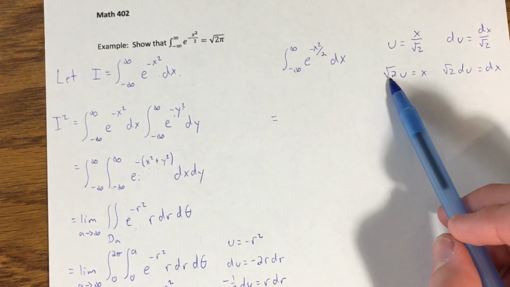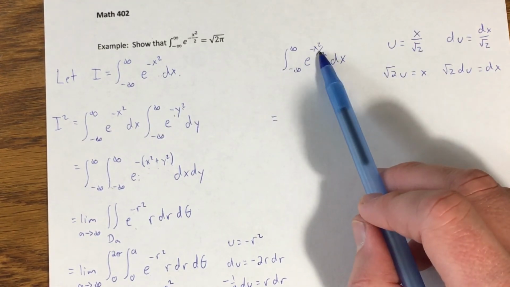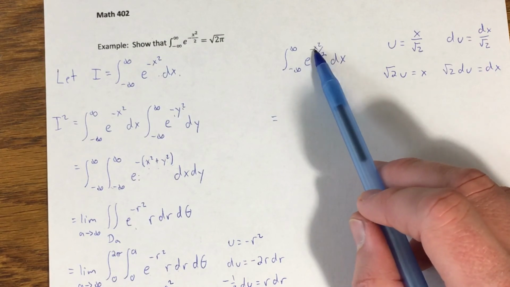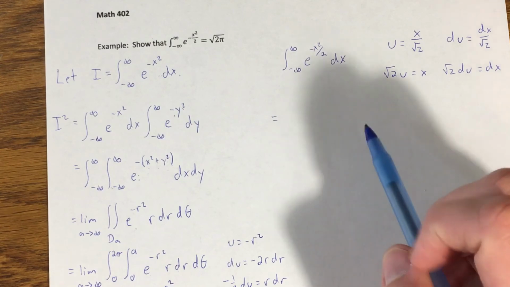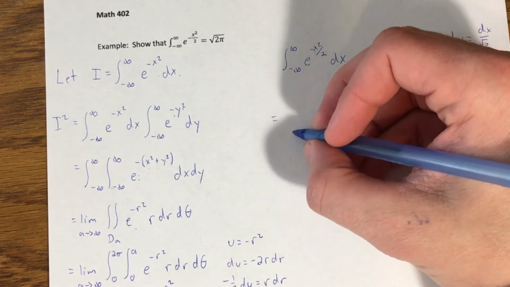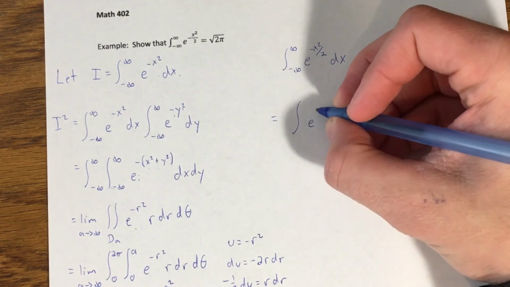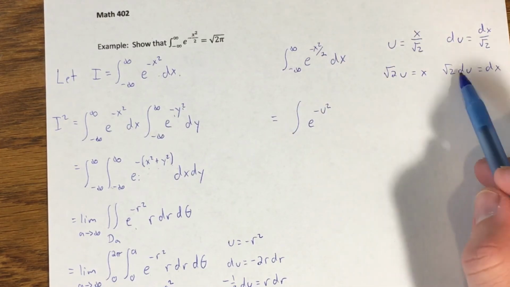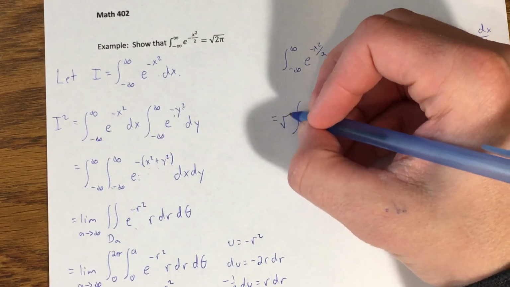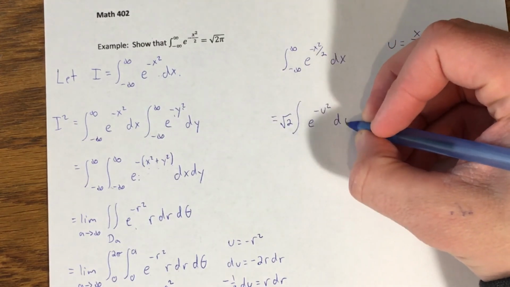So if I plug a root 2 u in for this x here, when I square it, it becomes negative 2u squared over 2. The 2's cancel. So I just end up with e to the negative u squared. My dx becomes root 2 du, but I can pull the root 2 out so that I have du here.